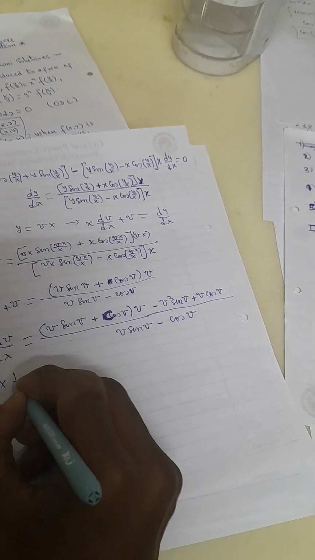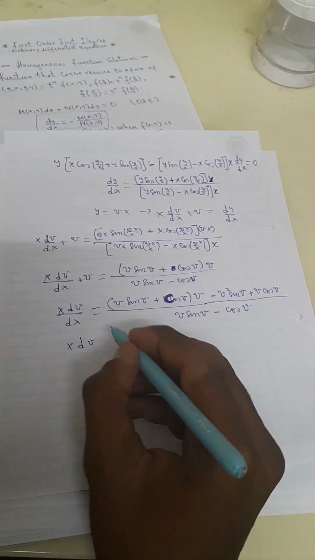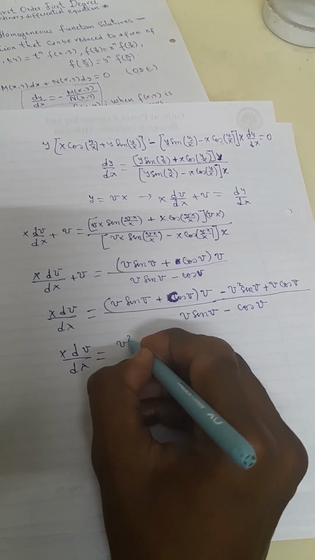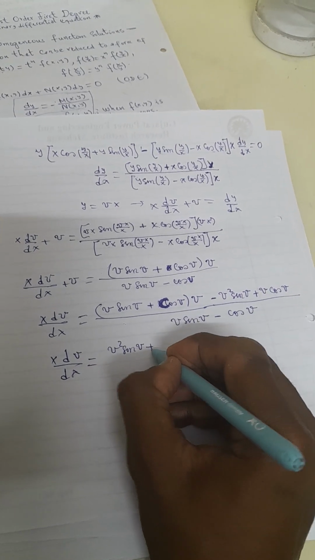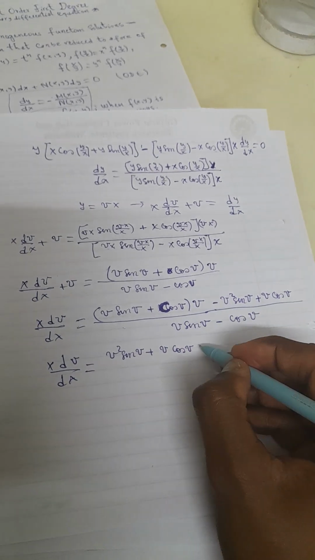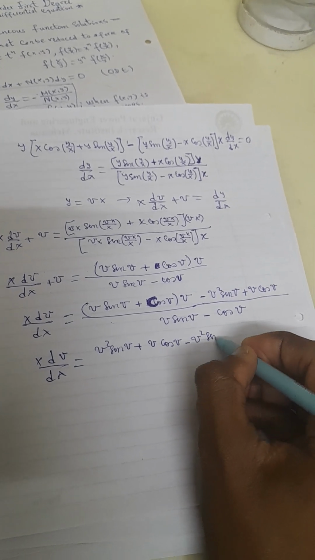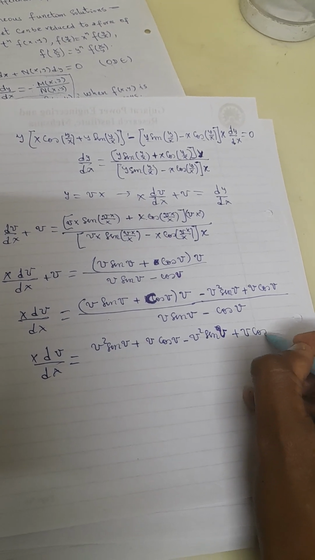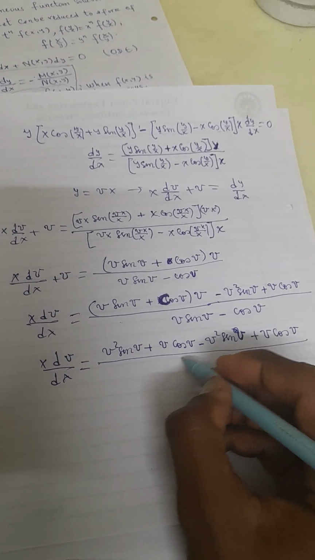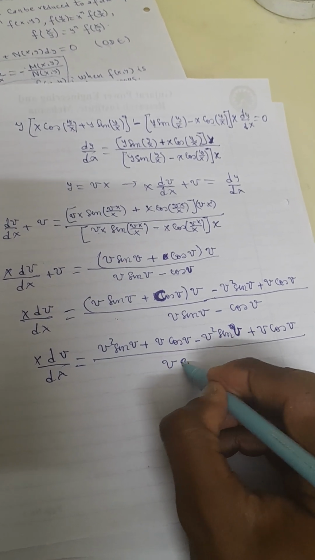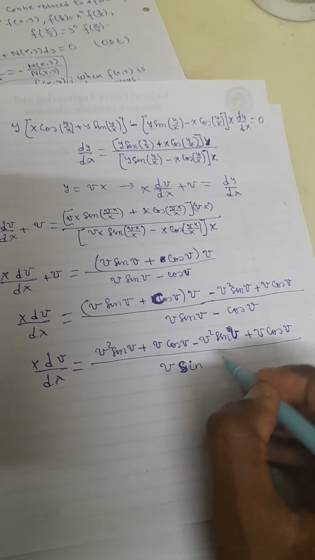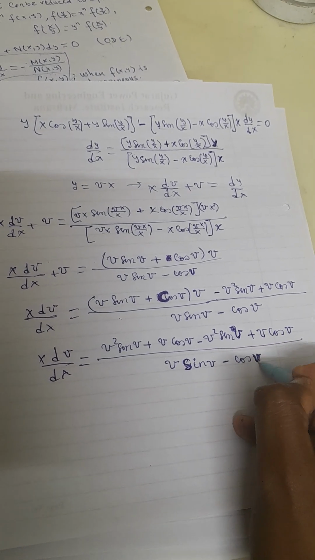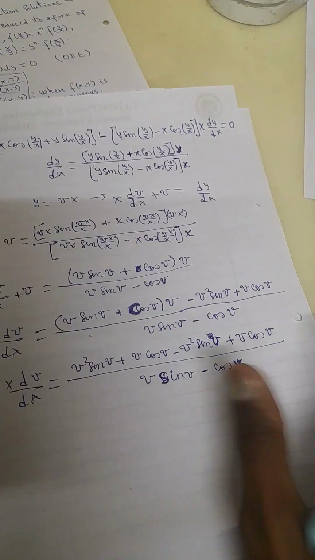So this will be x dv upon dx equal to v square sine of v plus v cos of v minus v square sine of v plus v cos of v, over v sine of v minus cos of v. Just fine. Now what is the next step?